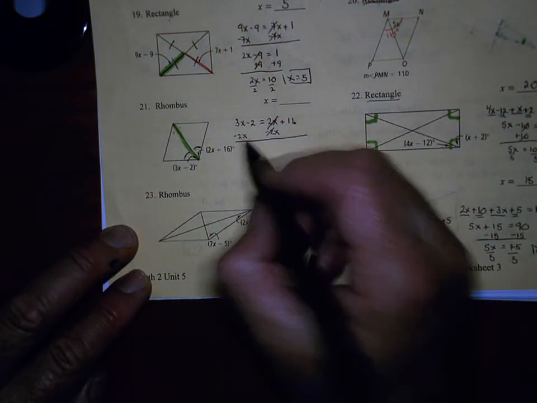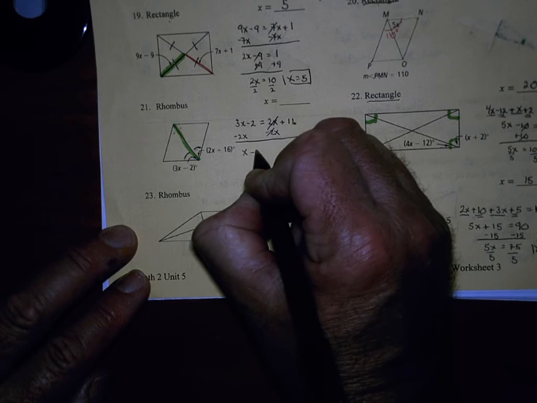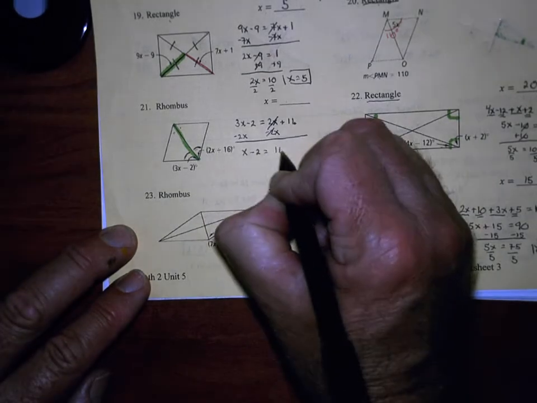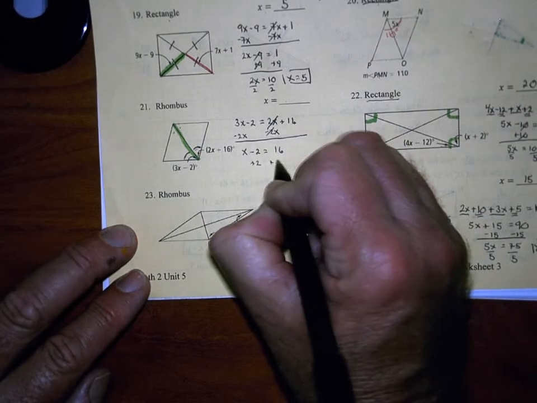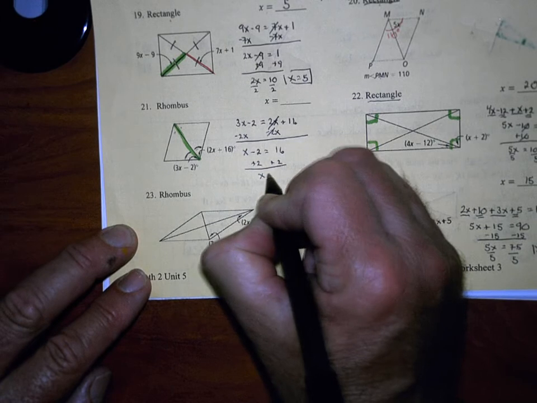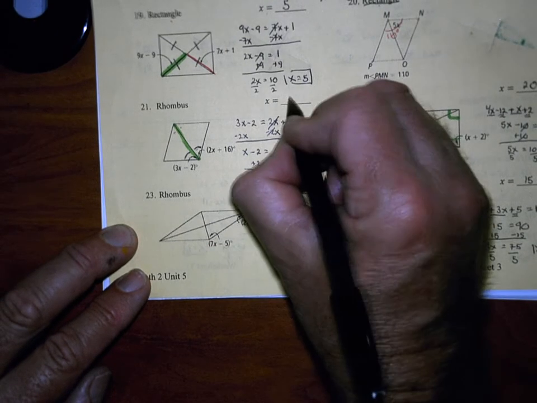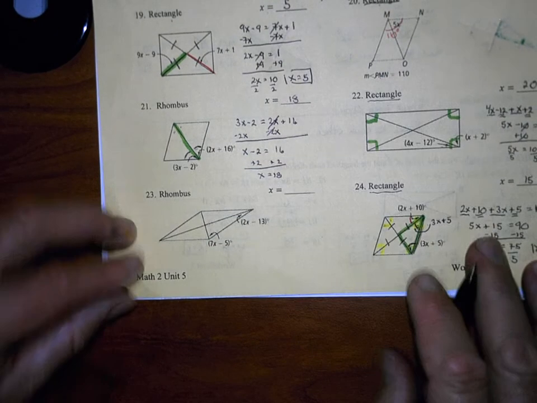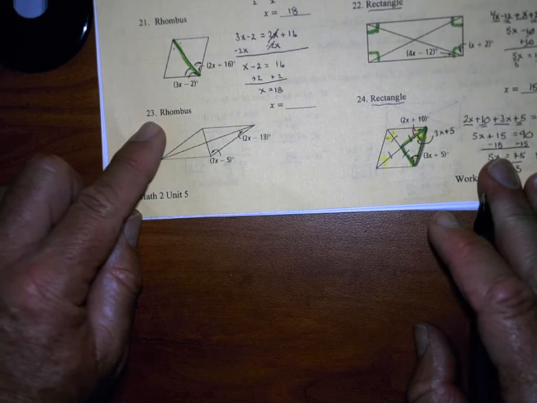3x minus 2x is x. Minus 2 is equal to 16. Add 2 to both sides. X is equal to 18. There's number 21. Last problem involving a rhombus would be number 23 right here.